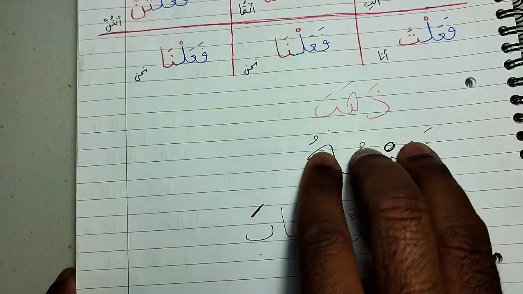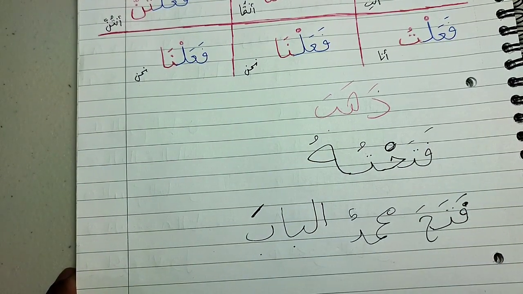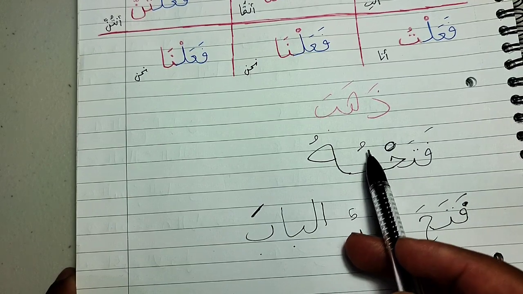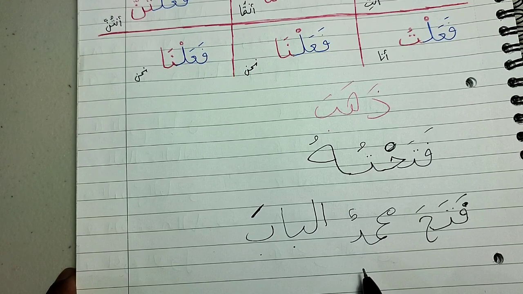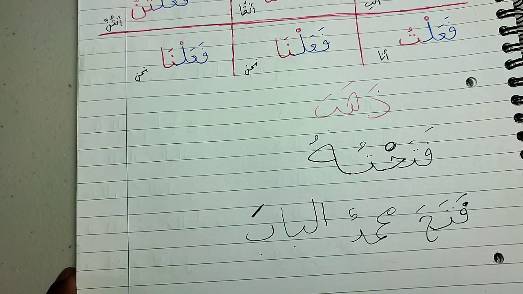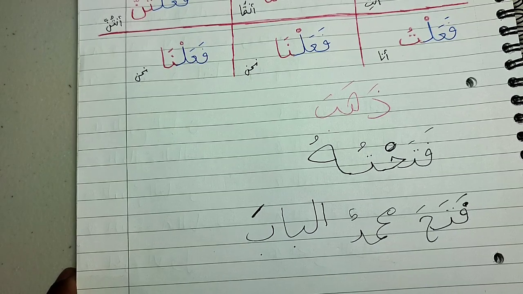This is represented in this word. Fataha is there. The ta is representing Muhammad. Fatahtu, if I was speaking about myself, if I was Muhammad. Al-baba is the door. Fatahtuhu, I opened it. طيب.